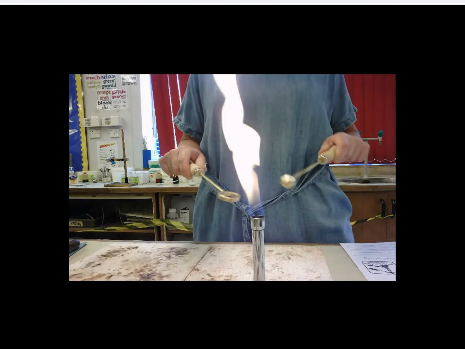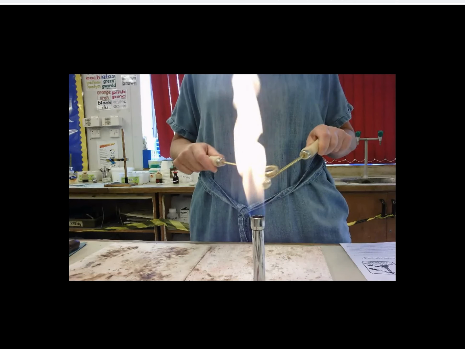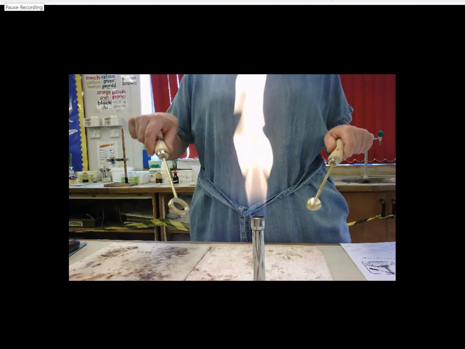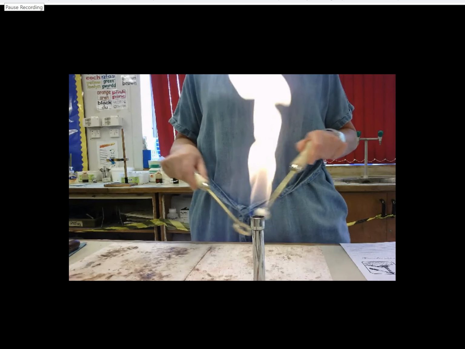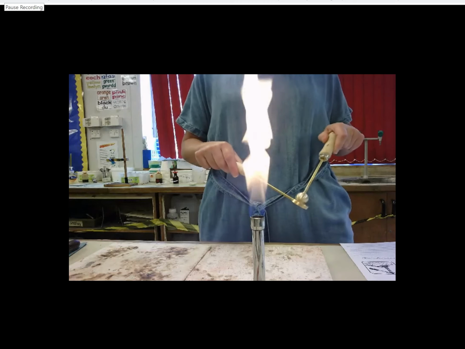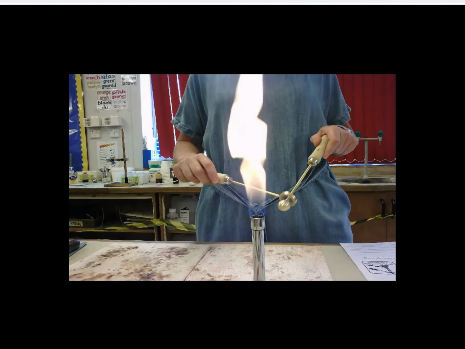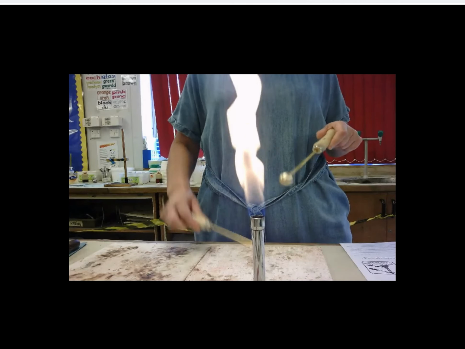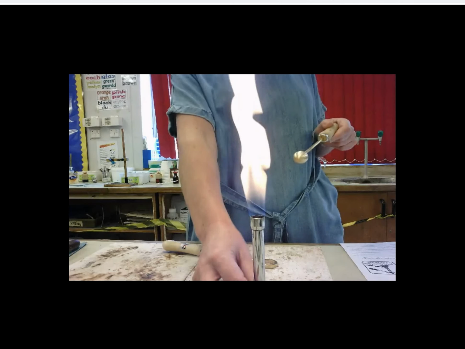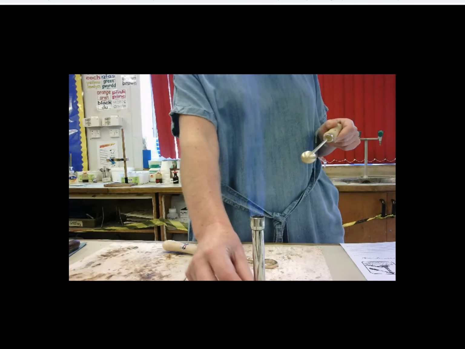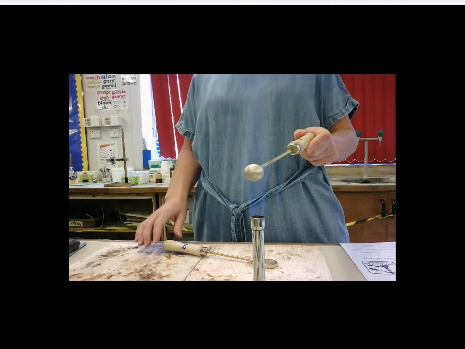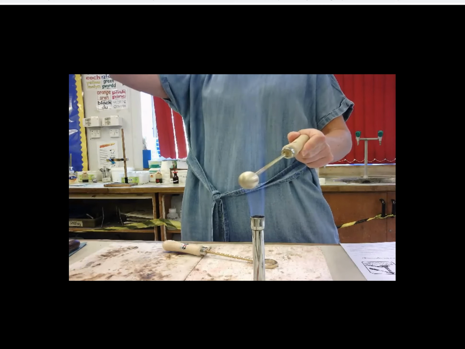Now what I've got here is a metal rod with a ball on the end and a metal rod with a ring on the end. And at the moment, before heating, the ball fits through the ring. What I'm now going to do, and you can see the Bunsen in front of me, roaring flame, I'm going to hold the ball into the Bunsen flame.